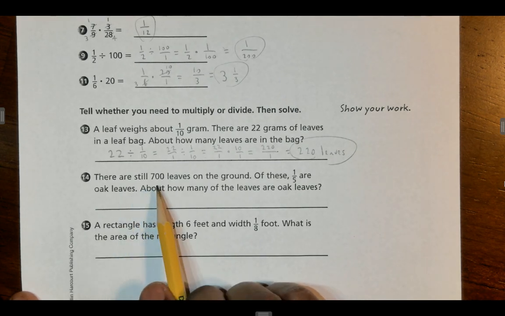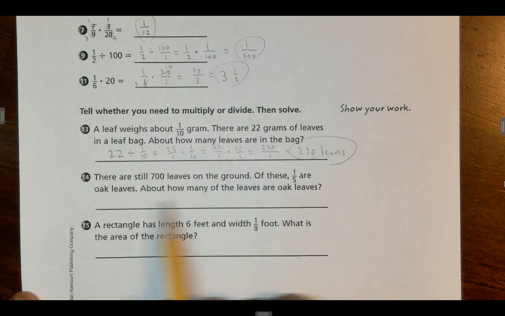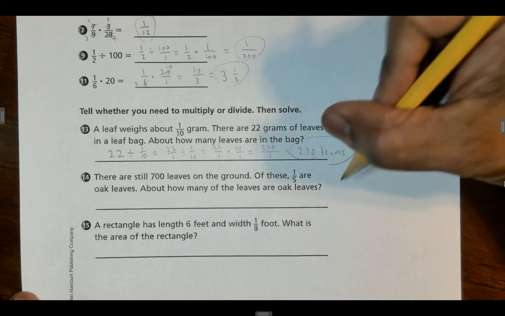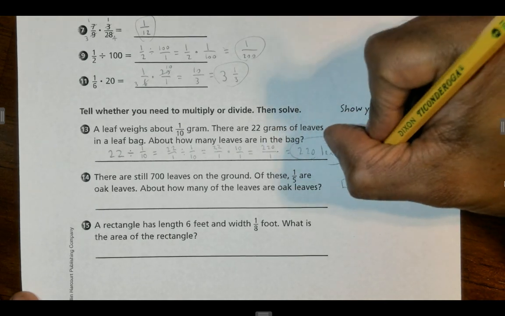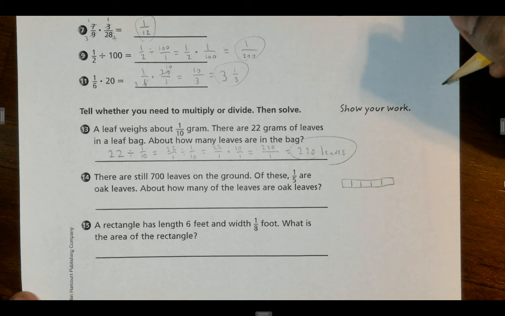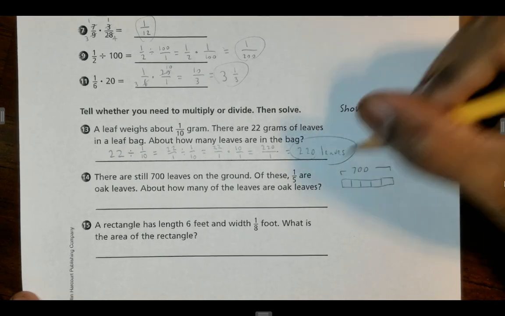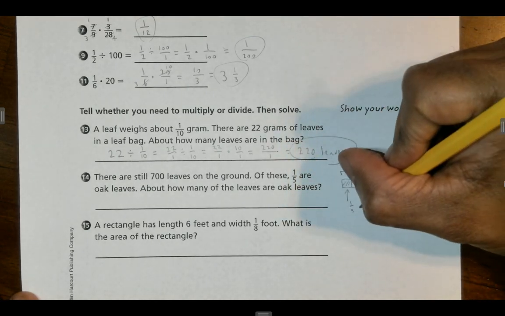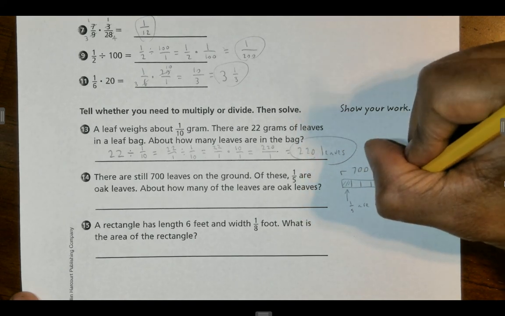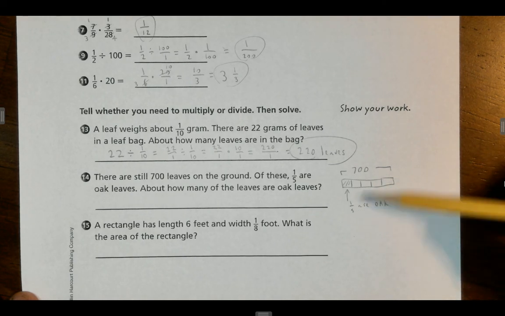14. There are still 700 leaves on the ground. Of these, 1/5 are oak leaves. About how many of the leaves are oak leaves? Okay. Just for fun, I'm going to make a little visual model here. And we're told that there's 700 leaves on the ground, and of these, this fractional amount, 1/5, are oak. So what we're really trying to figure out here is, what is 1/5 of 700?